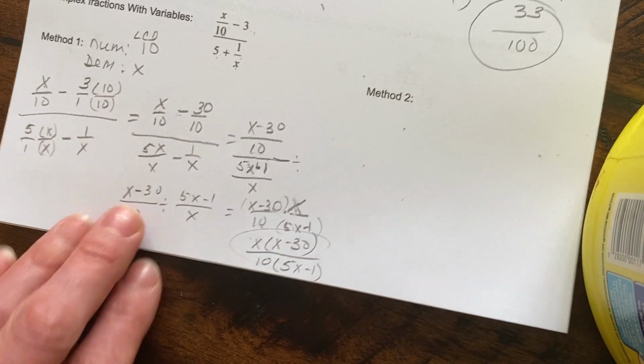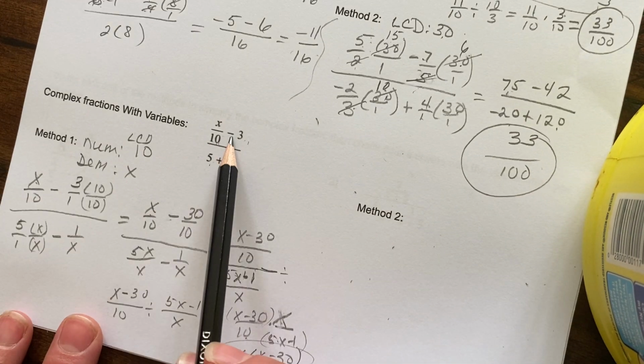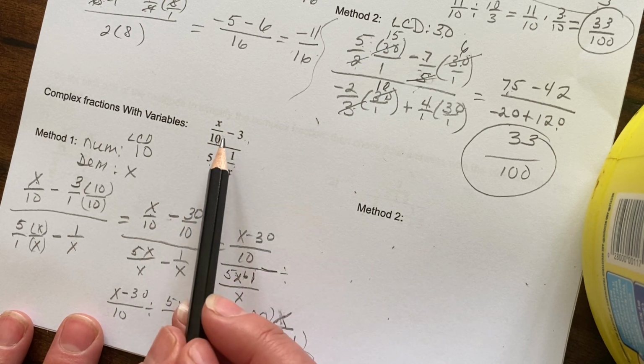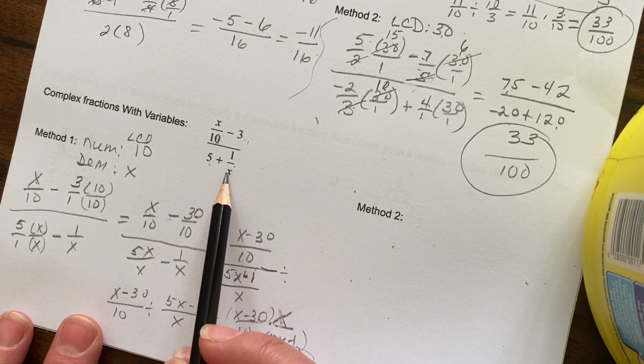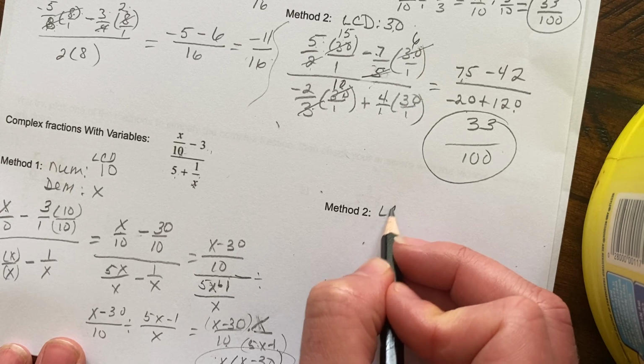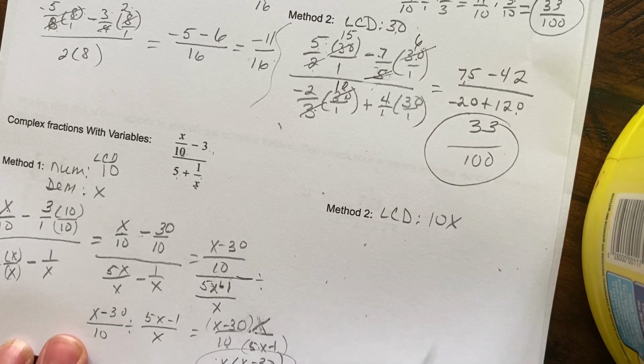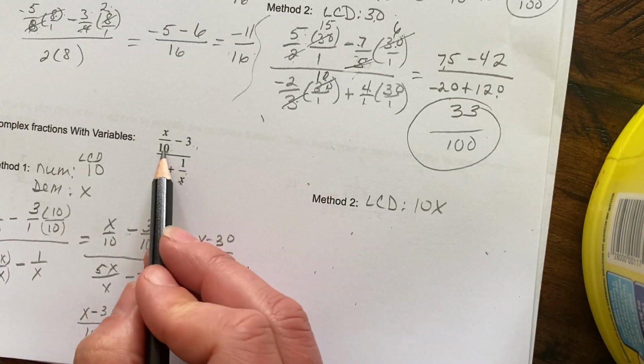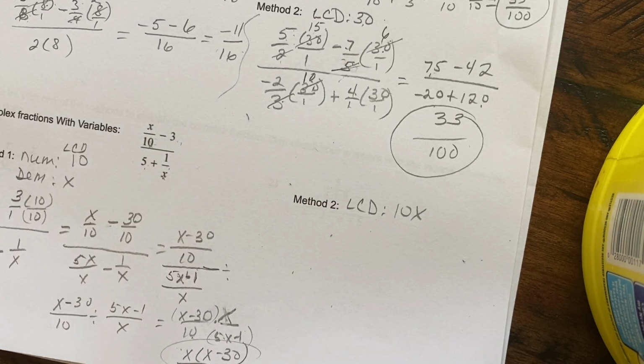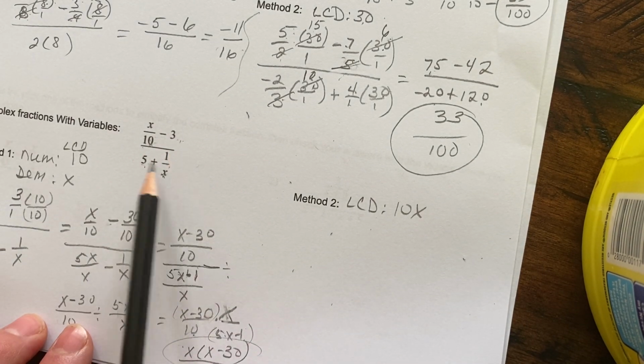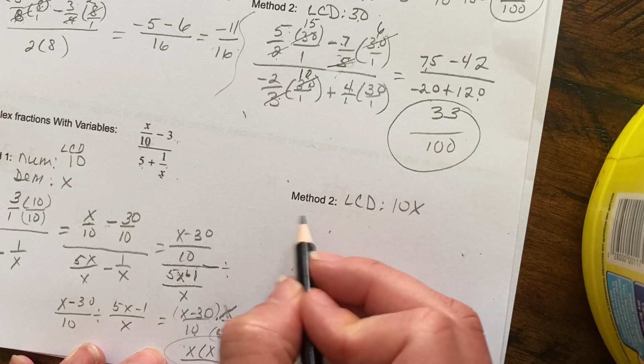All right, method 2, we're going to go back to the problem here and we're going to look at every fraction and we're going to ask what's the LCD. And since we only have a denominator of 10 here and a denominator of x, the LCD of everything is 10x. So again, just looking at the denominators for that part. So every fraction here, I'm going to multiply by 10x.